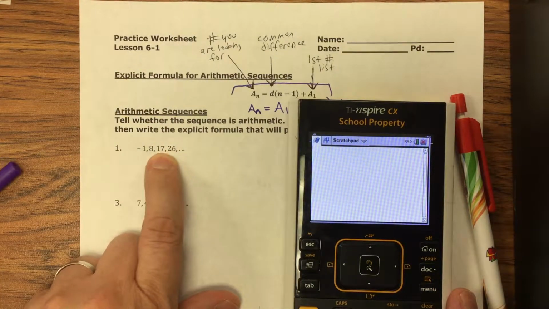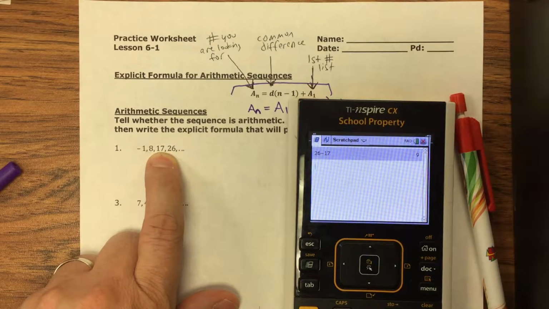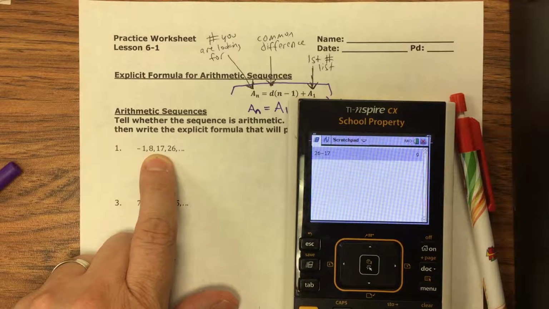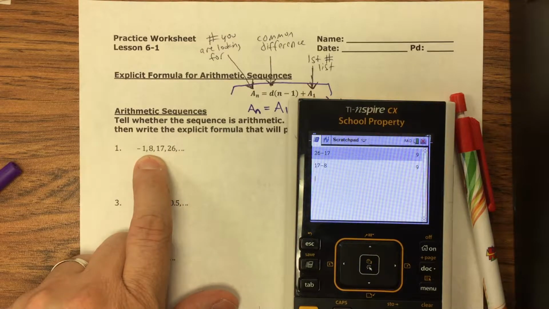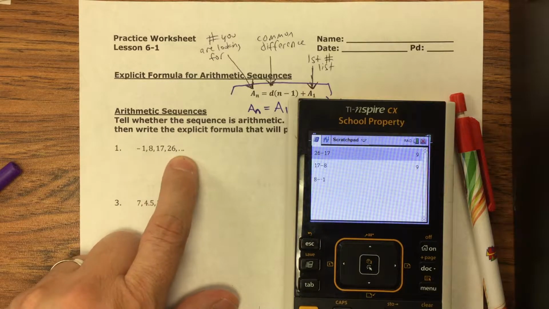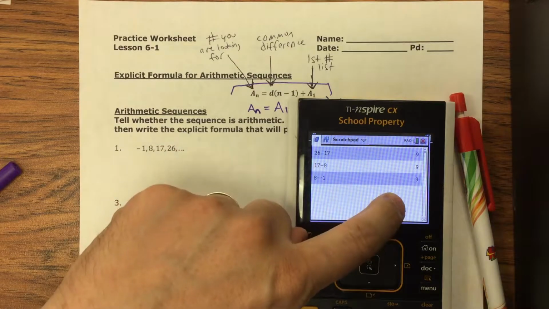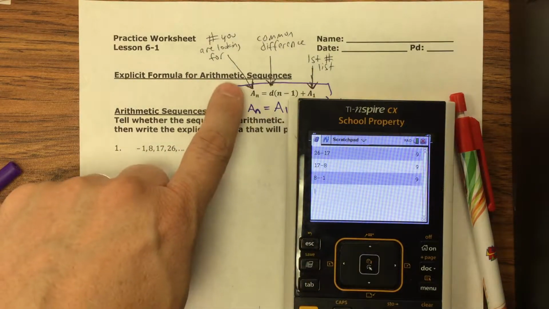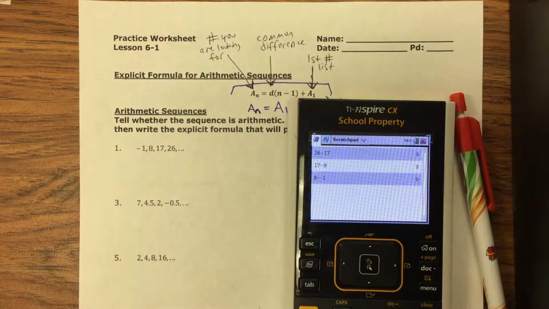I'm going to do 26 minus 17. I'm finding the difference between those numbers. It's 9. Now 17 minus 8. It's 9. And now 8 minus -1. I want to emphasize you have to check all of them, because if at any time it's not the same number, then it's not an arithmetic sequence. All right? As we see, it's always 9.